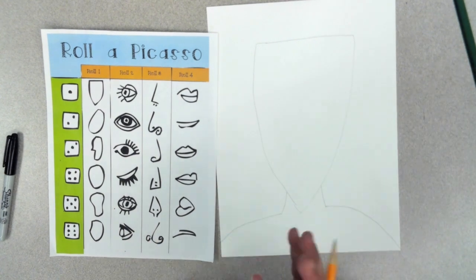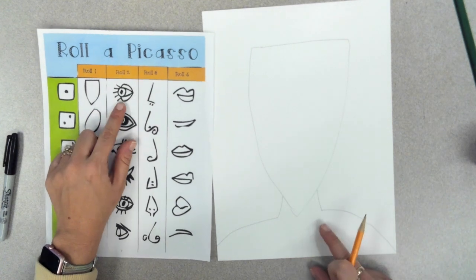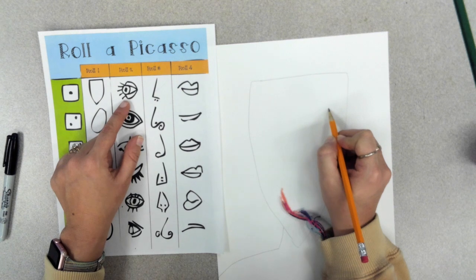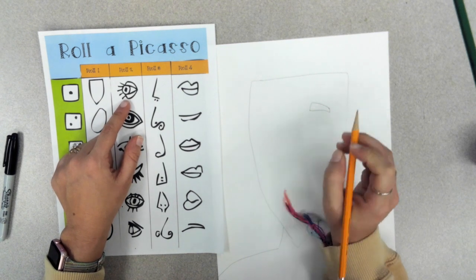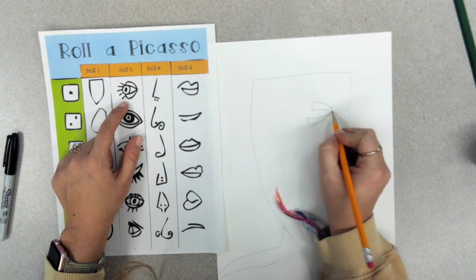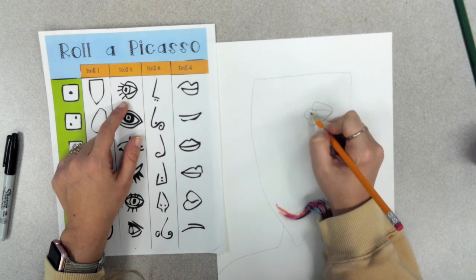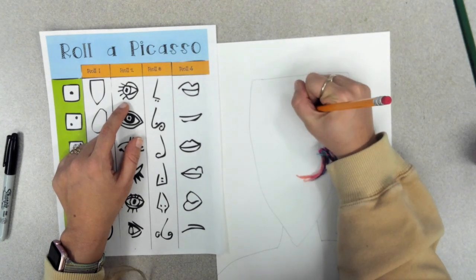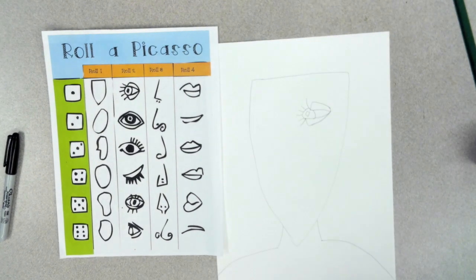Okay, my roll 2. Oh, number 1 again. Okay, so I'm going to draw this eye. This crazy looking eye. Nice and big, guys, like I always say, right? Remember, it's supposed to look crazy, guys. This is Picasso. Picasso portraits are not going to look like a regular portrait.